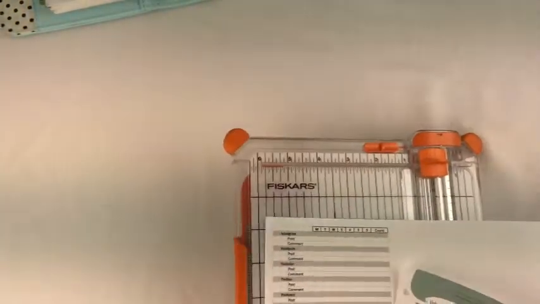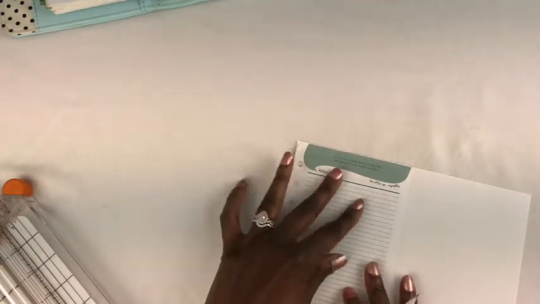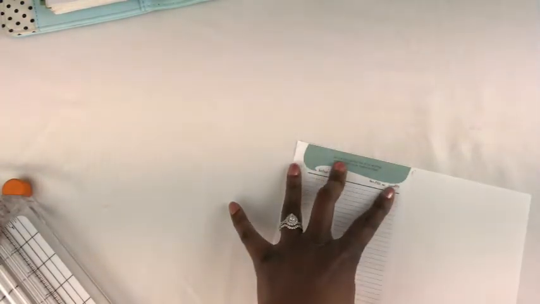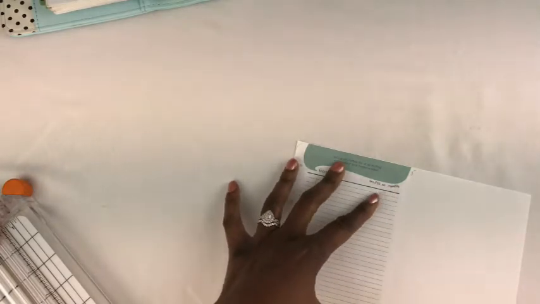So I'm going to take this out of my planner here and I'm going to place this over the planner area and take a pencil and lightly mark where I want to cut. Mark at the top, the bottom, on the side to side.